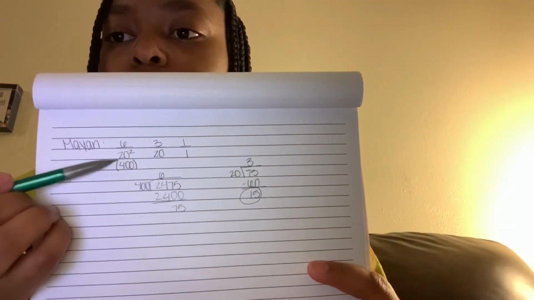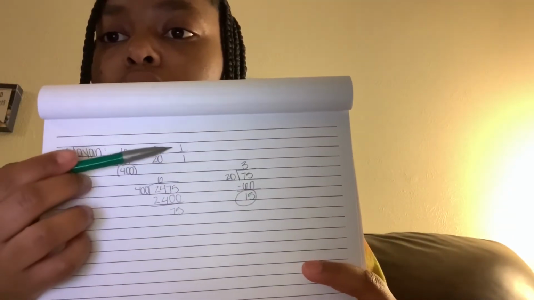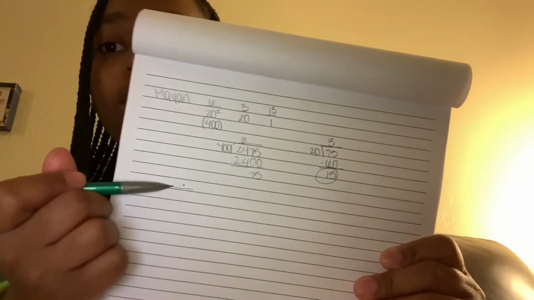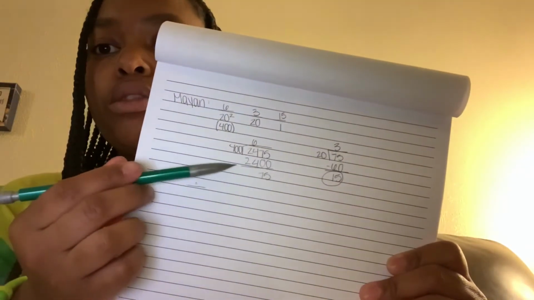So, for the Mayans, we would have 6 20 squareds, 3 20s, and 15 ones. So in order to write that in Mayan, we would have 3 rows. So in our top row, we would have our 6 20 squares, which looks like a line and a dot on top of the line. So this would be our top row to represent our 6 20 squares, or our 2,400.